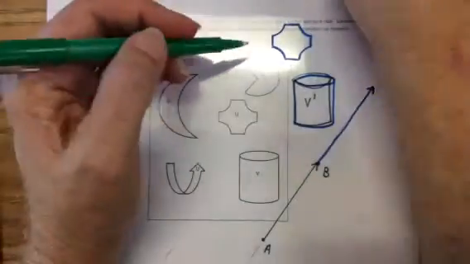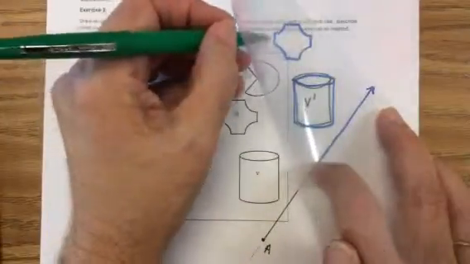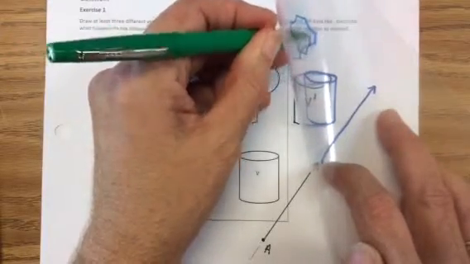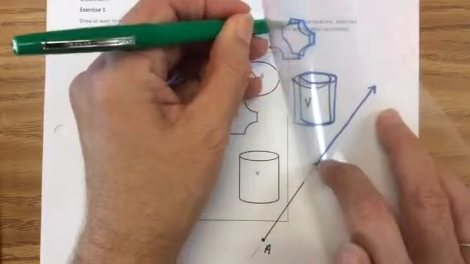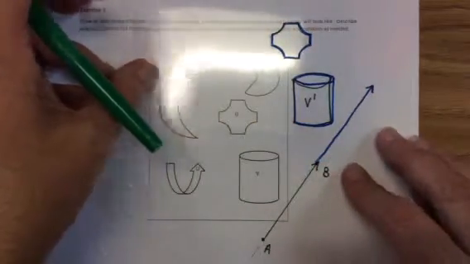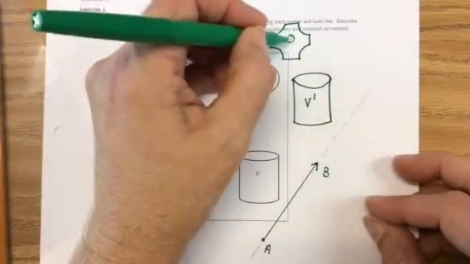And you should notice something about the location of these shapes. Their location should be pretty similar in relationship to one another. Okay, I did pretty well there. Okay, so there is Q prime.